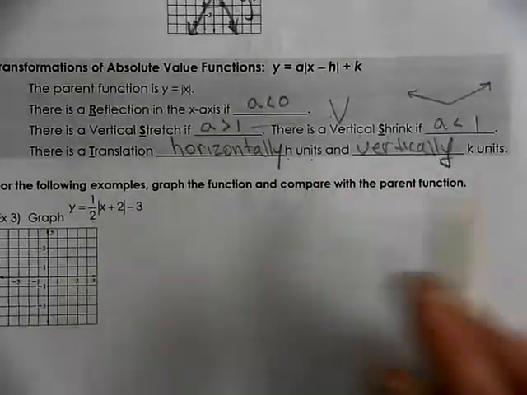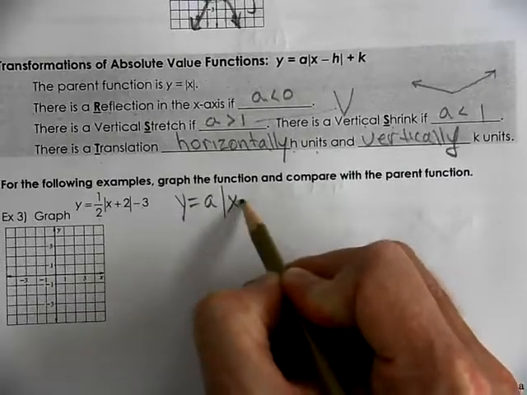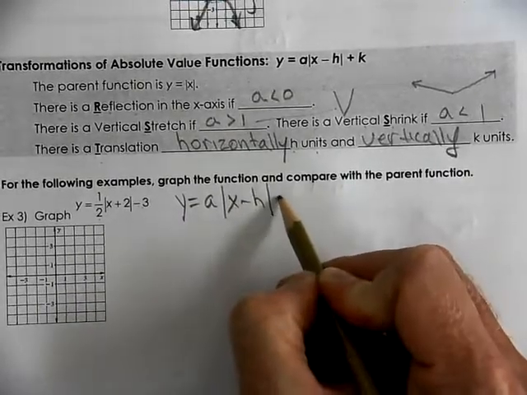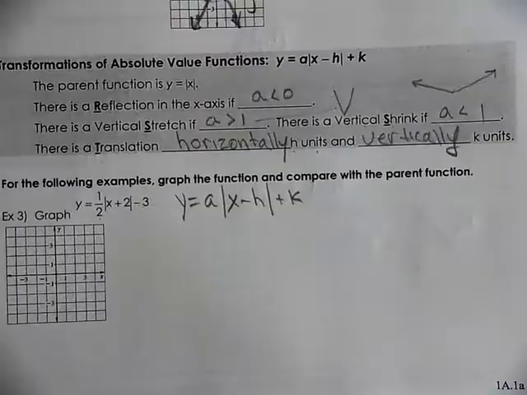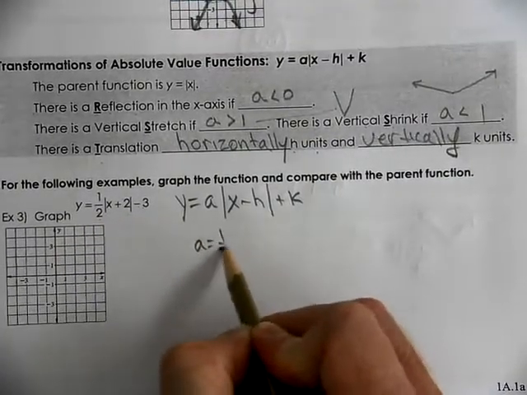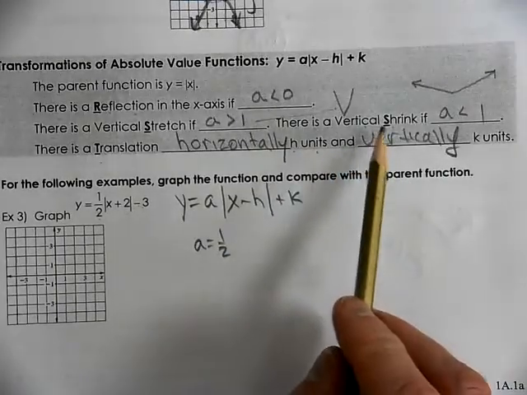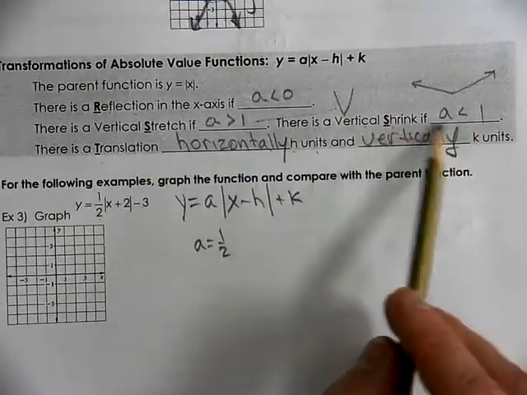I know by looking at this, remember my equation is a times the absolute value of x minus h, plus k. So my a value is the half, so I know it's less than 1, so it's going to make it wider.